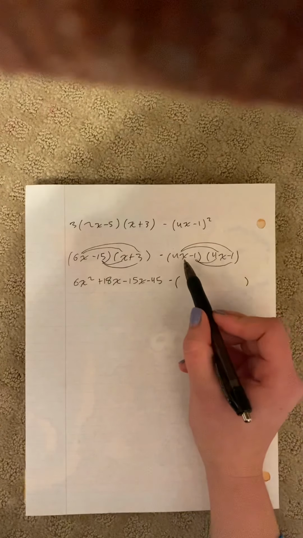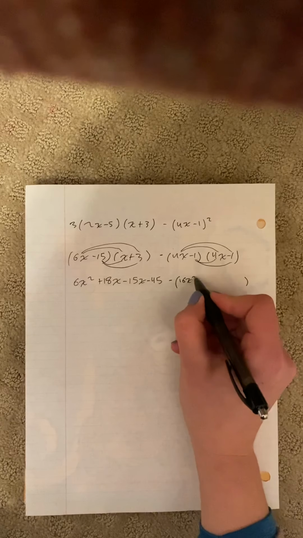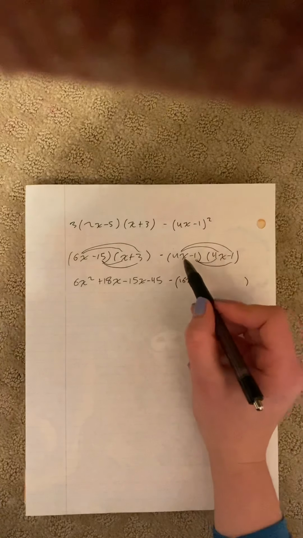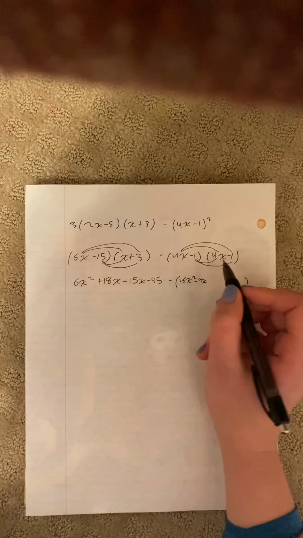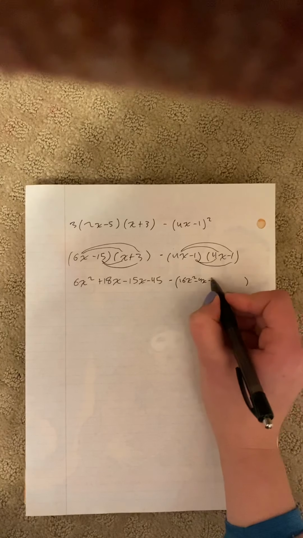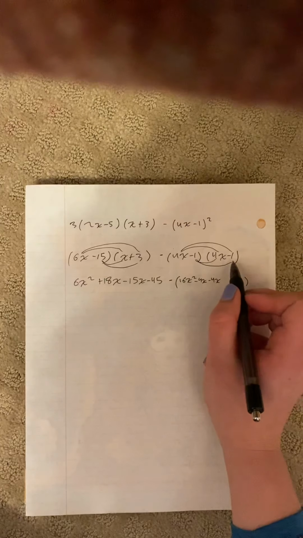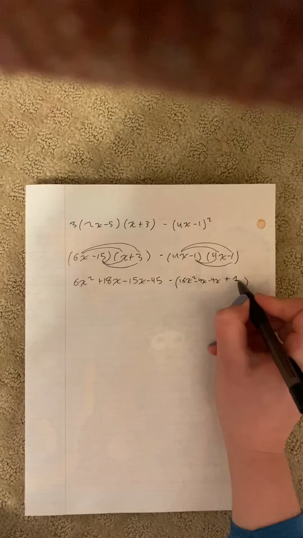So I'll do the 4x times 4x, which is 16x squared, and then my 4x times negative 1, which is negative 4x, then negative 1 times 4x again, which is also negative 4x, and finally my negative 1 times negative 1, which will be turned into a positive 1 there.